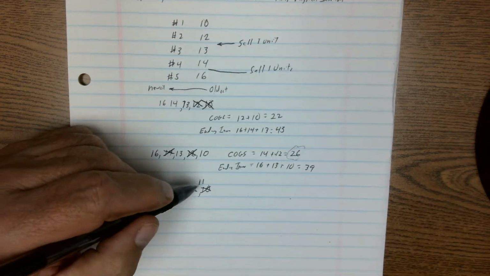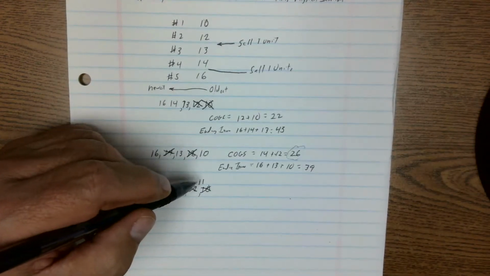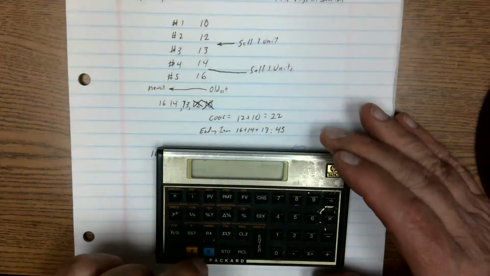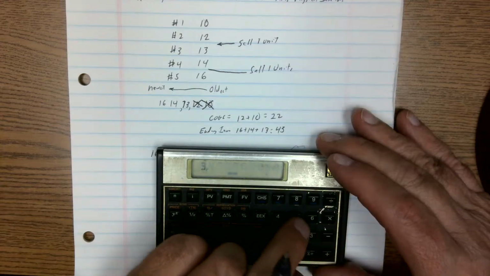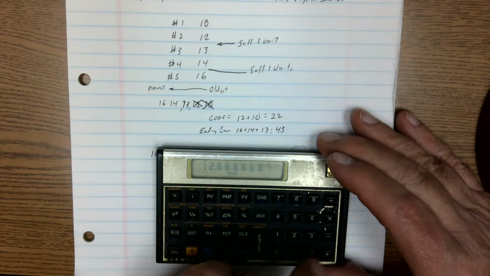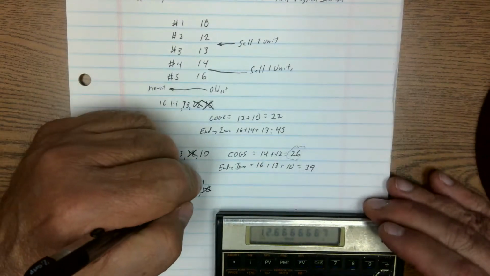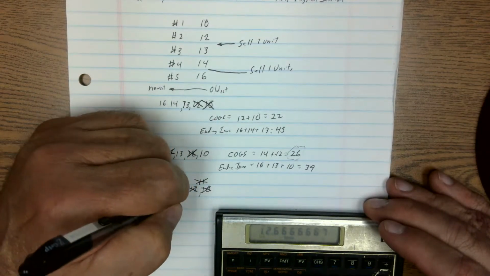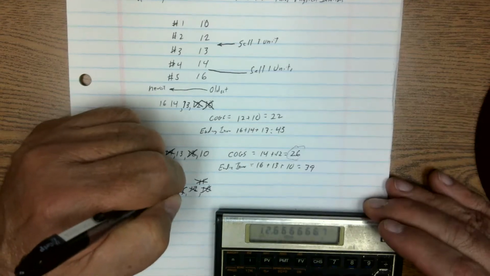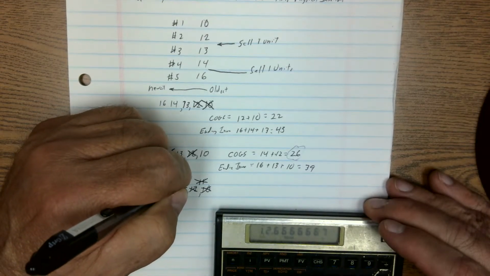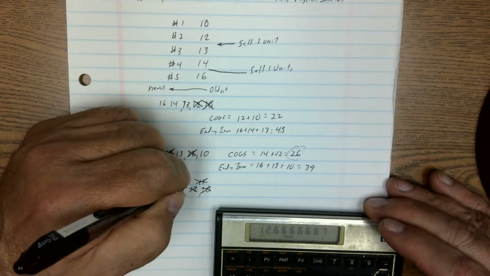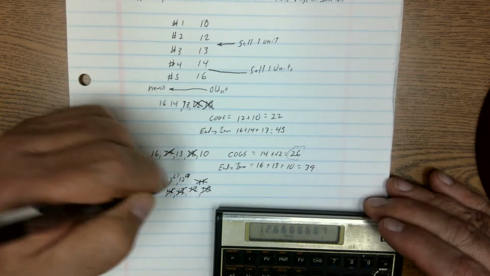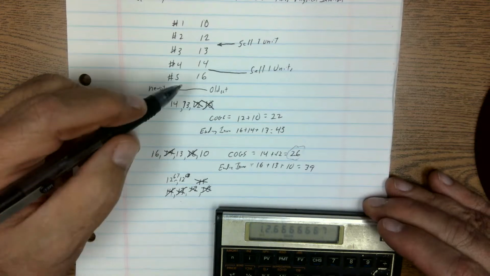So now I've got 12, 13, 14, that's 39, divide by 3, and I get 12.66. And so this goes away, this goes away, and this goes away. And I'm left with 12.66, 12.67 really, if I round up.